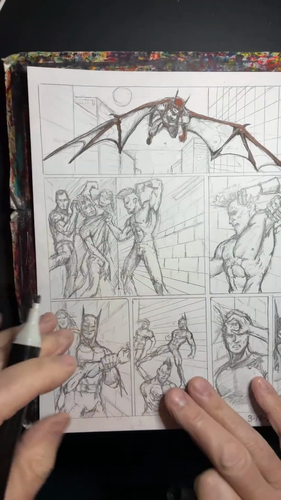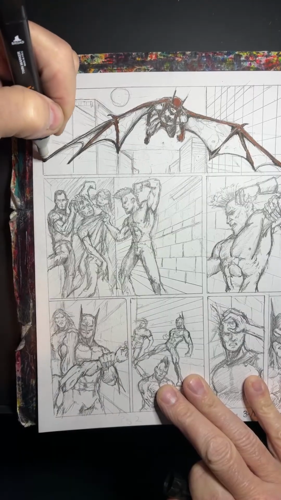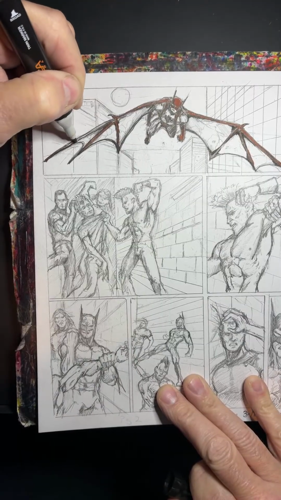So this is kind of the look he would have. Just doing some basic color palette.